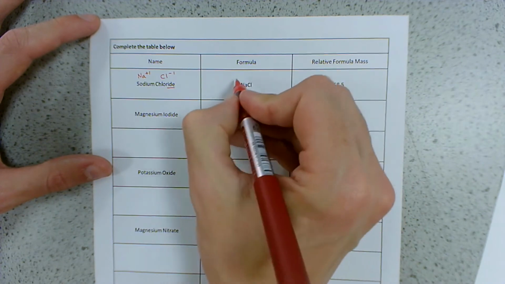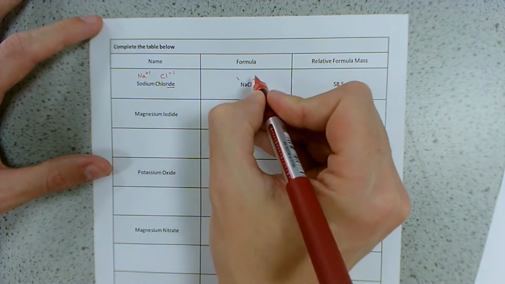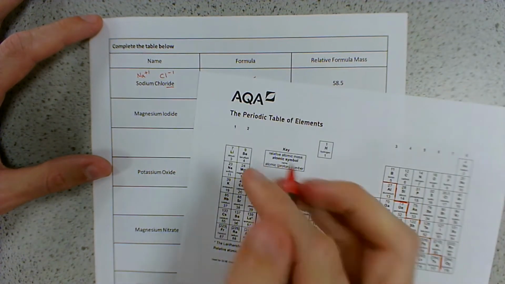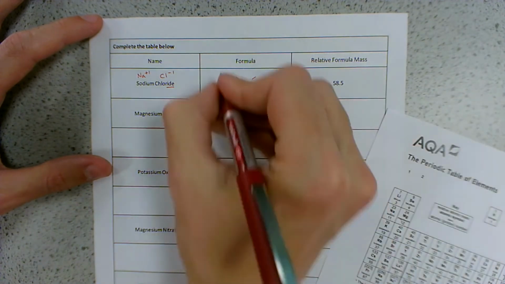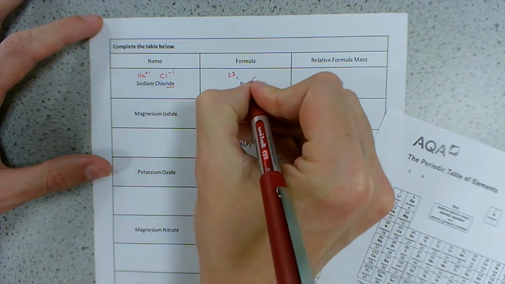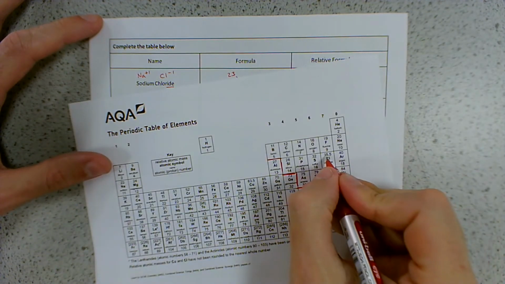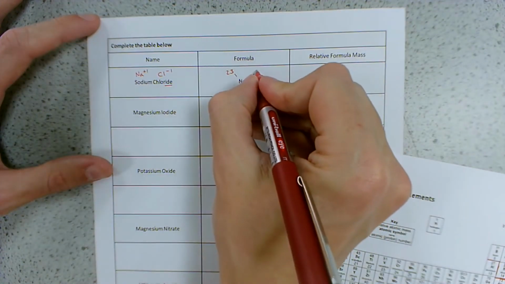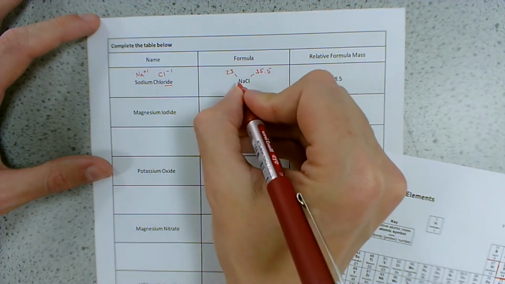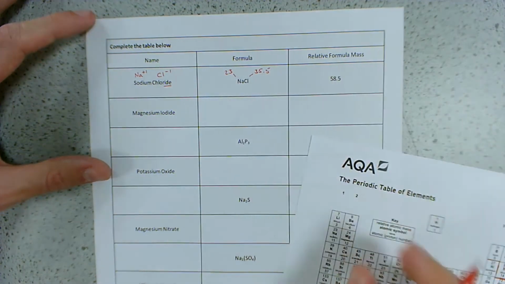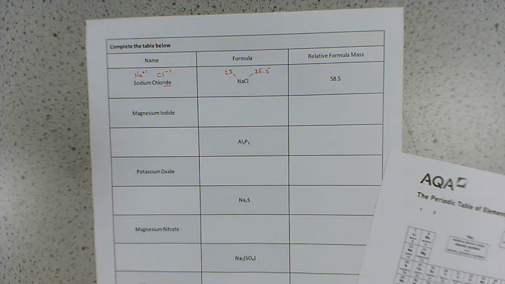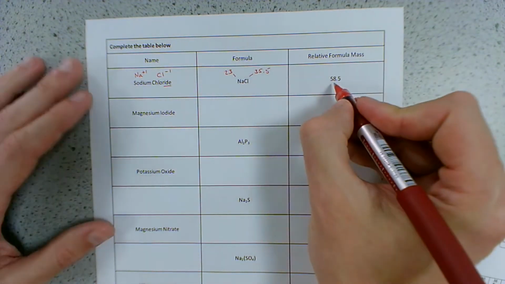And then we just got to look at the relative masses of these elements. Well, sodium is 23. Chlorine is 35.5. We've got one of each, so we don't need to multiply them by anything. So 23 plus 35.5 is equal to 58.5.